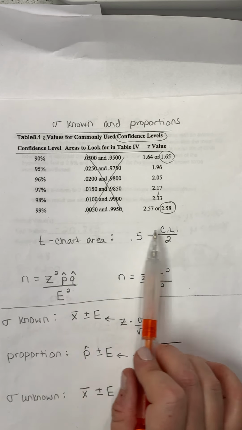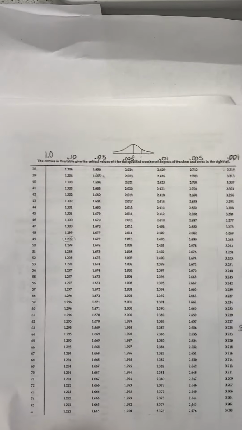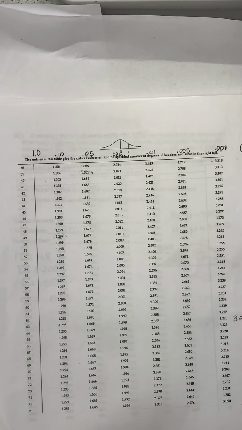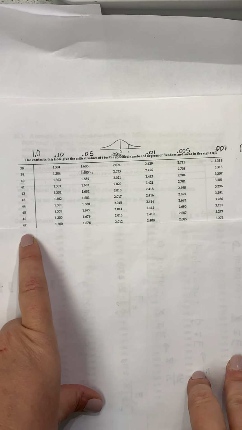It was only in the beginning when we were starting to deal with the t-chart for chapter 8. Okay, so here we go. I'm going to my t-chart. It told me that my n was 48, so I'm going to have to turn it over and find degrees of freedom 47 to get my row. 48 minus 1 is 47.